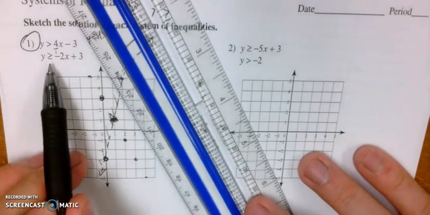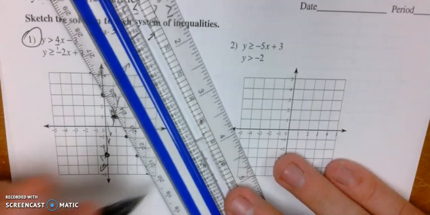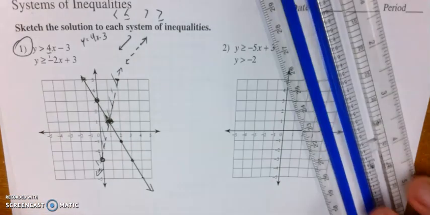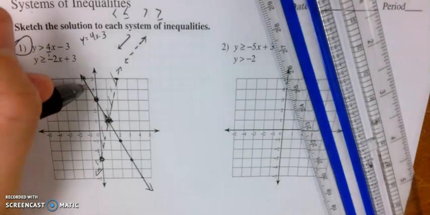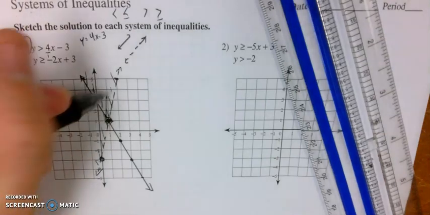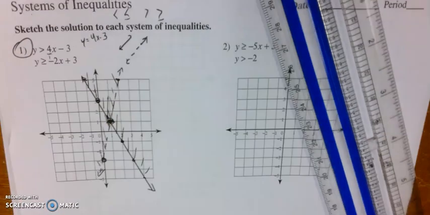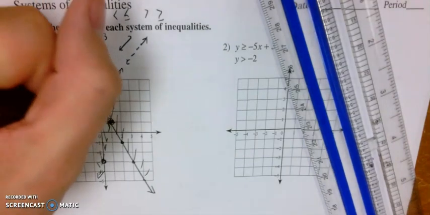This one does have the underline piece, which means I am going to use a solid line to connect. And it's also a greater than, so that means the shading is going to go above. So again, I'll just touch the pen to my line and then kind of drag it upward from there. So now I'm looking for the area on the graph in which both lines would have shading that overlaps, and that region would be this little triangular piece up top.